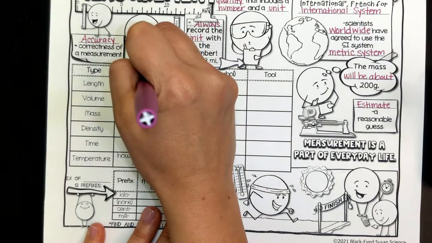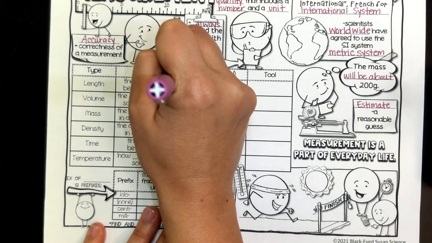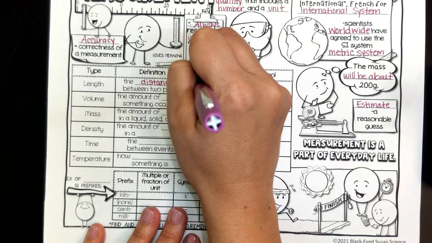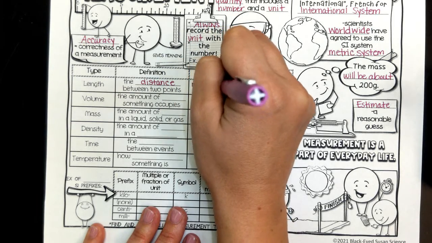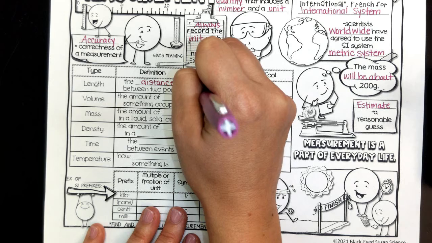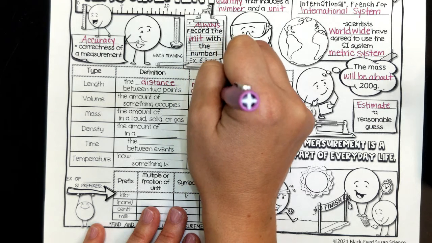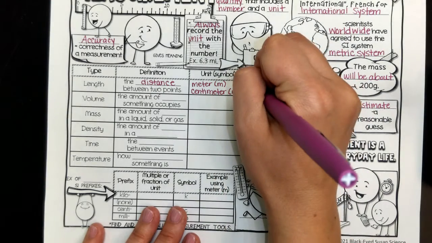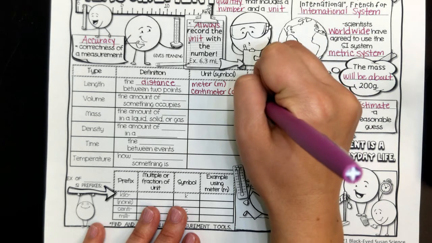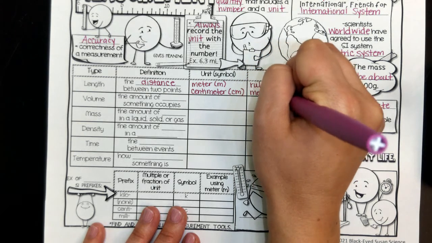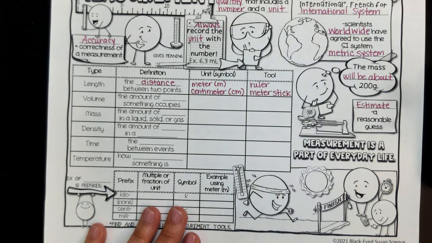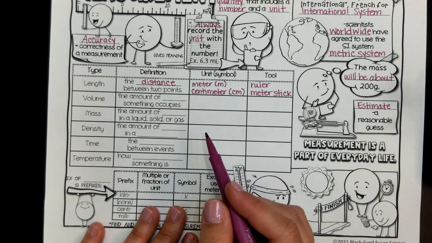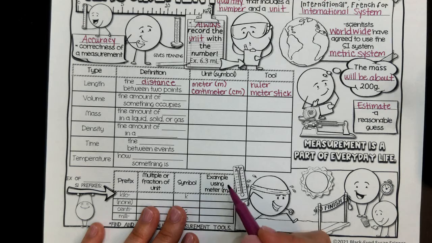Length is the distance between 2 points. And the unit is going to be a meter. That's a meter stick. Okay, or we're going to use a centimeter in class. And that would be an abbreviation of cm. So we would use a ruler as our tool or a meter stick. So this little chart is just kind of going to summarize all of the things that we're going to measure, the definition, the unit you would put behind it.